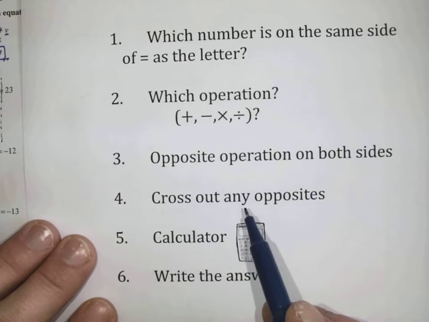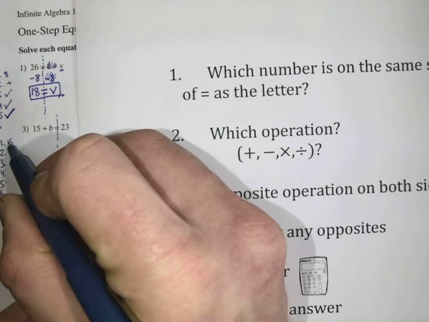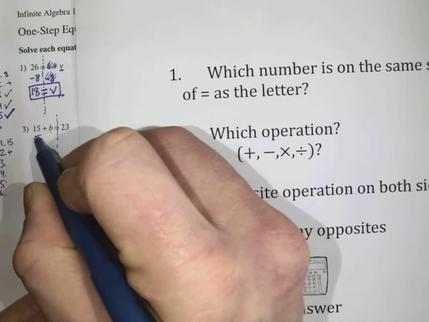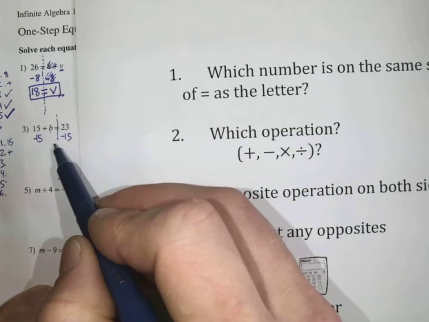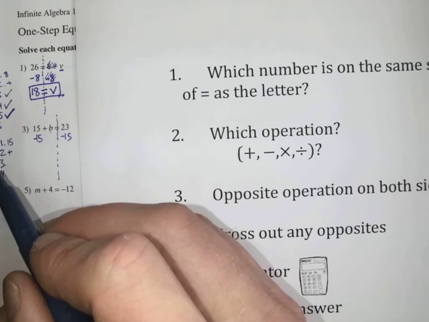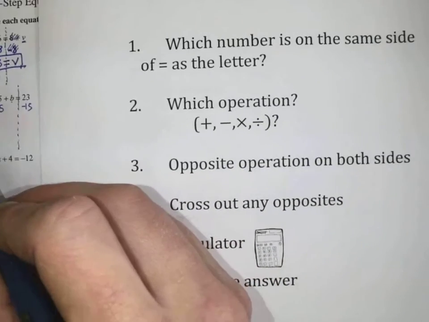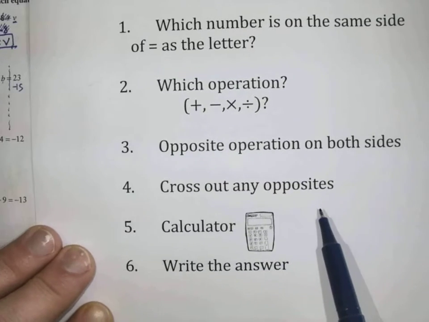So I'm going to do the opposite operation on both sides. So I'm going to do the opposite of adding 15. Opposite of adding 15 is taking away 15. So I'm going to take away 15 from both sides of the equation. And now, so that's step 3 done. Step 4, gotta cross out any opposites.